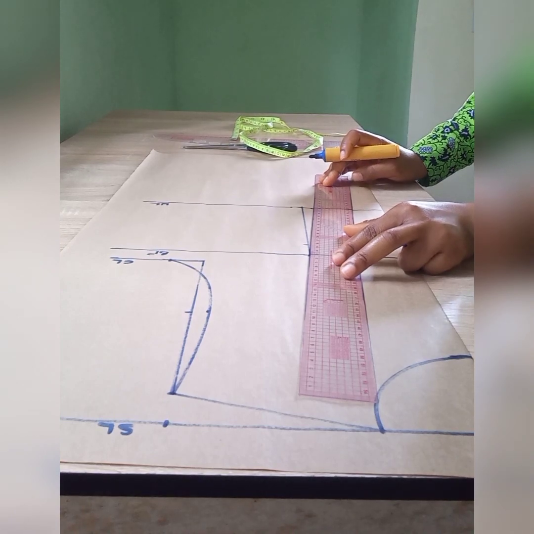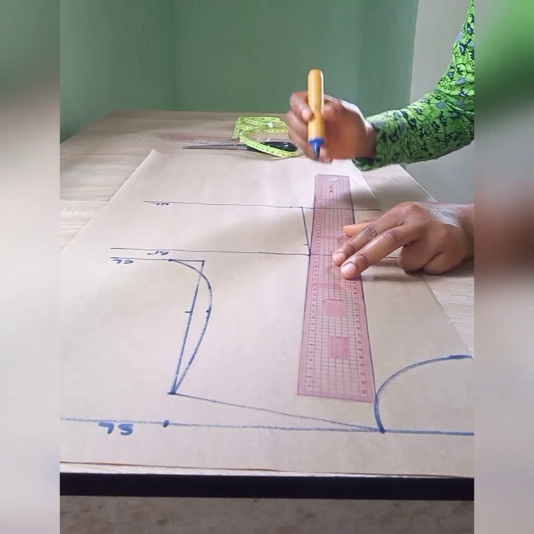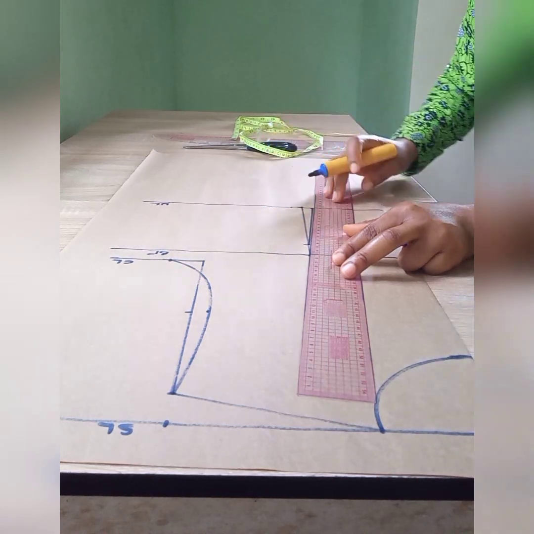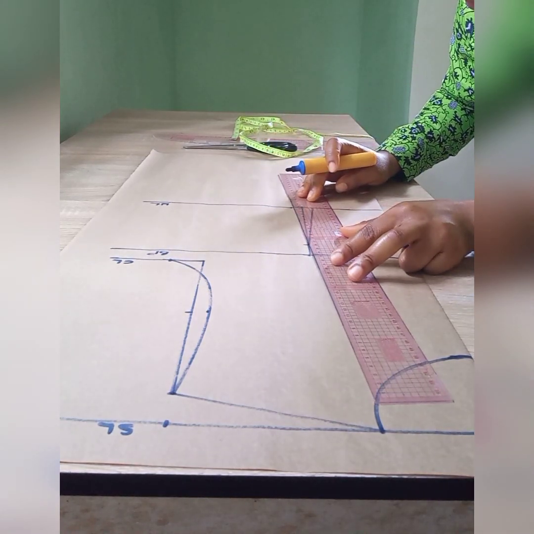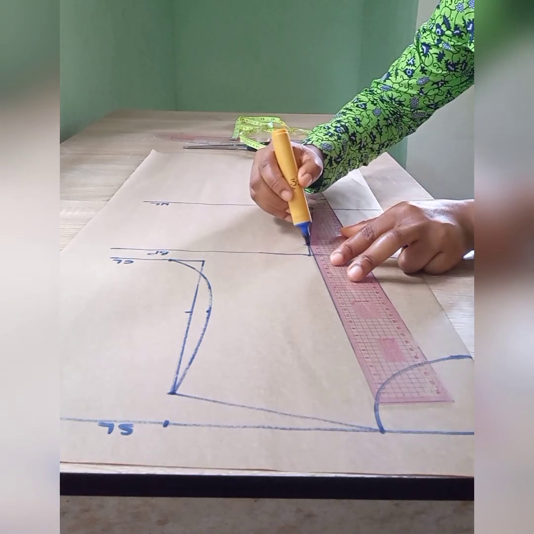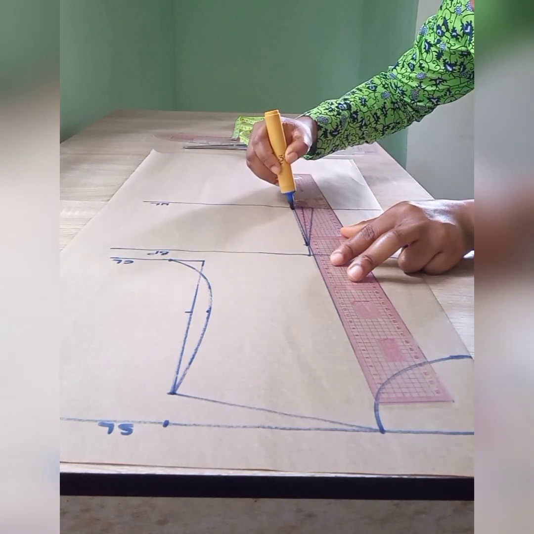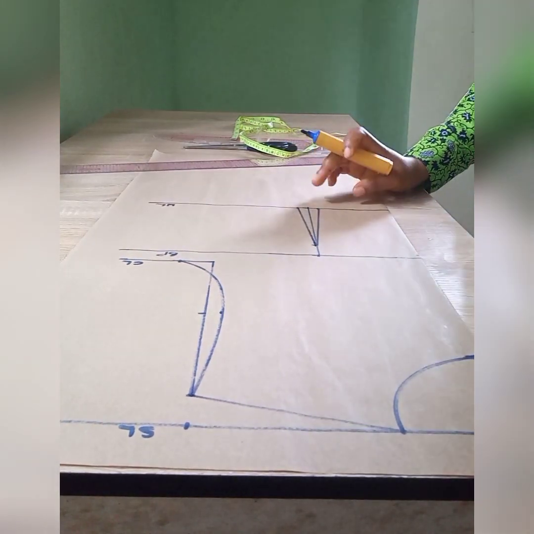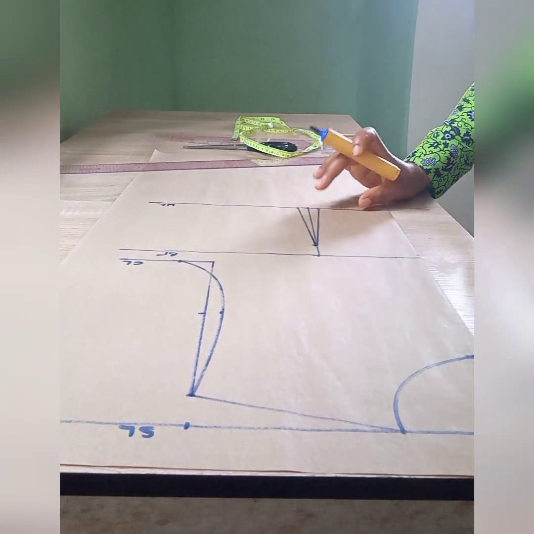So I'm going to connect the points like this. So this is our dart.